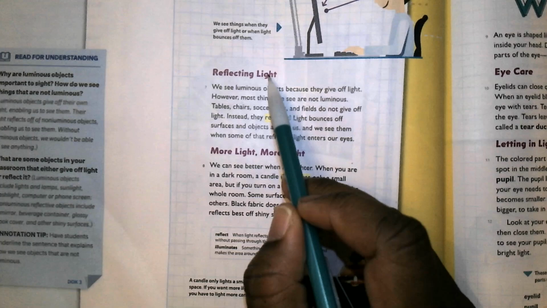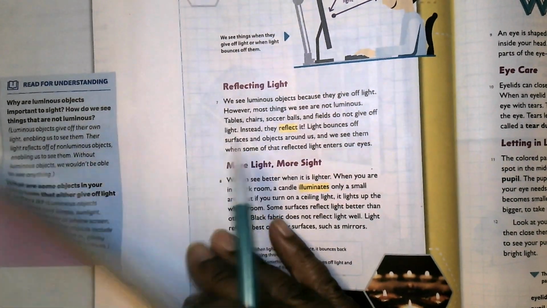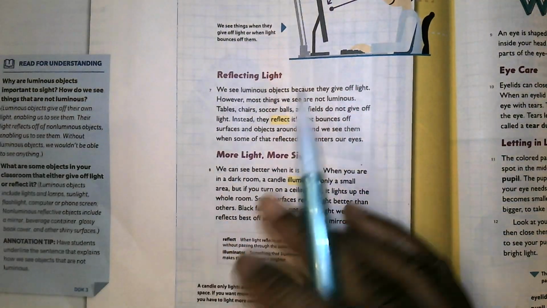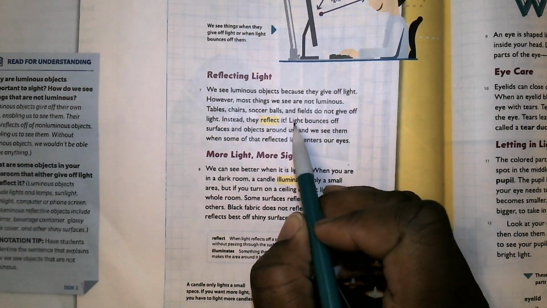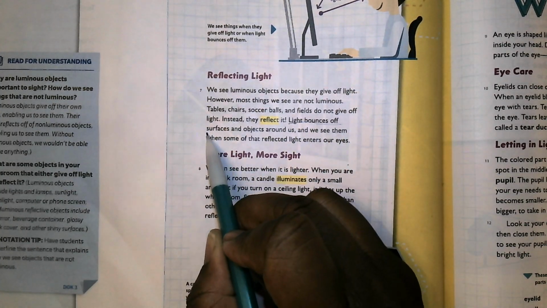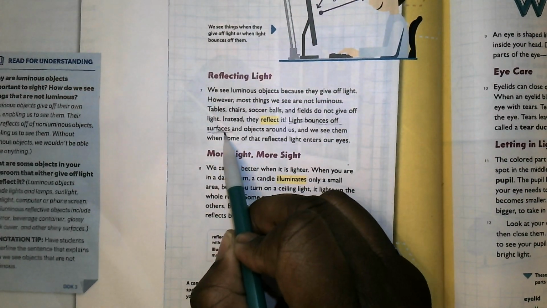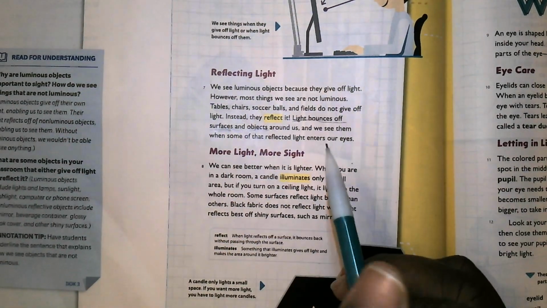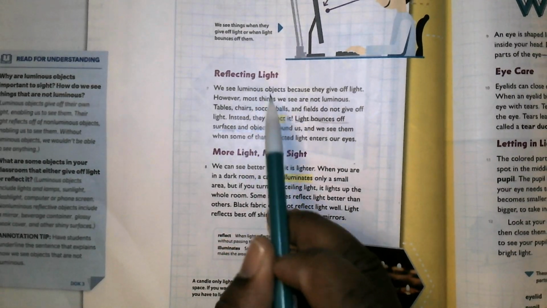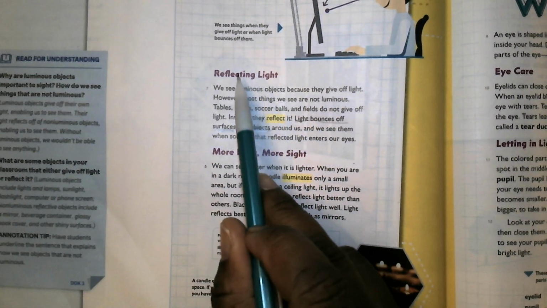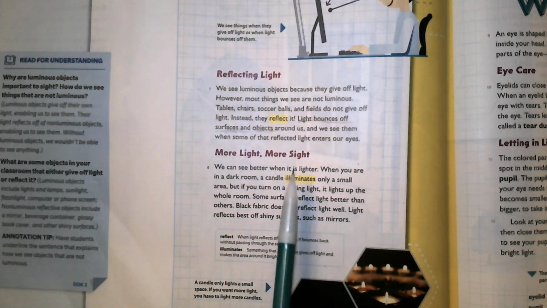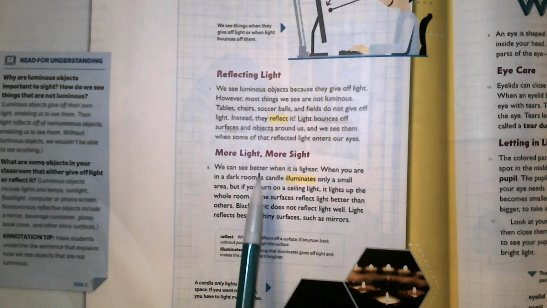Okay, so reflecting light, because they are giving us something in contrast to what they talked about at luminous things, is that light bounces off of different surfaces and objects. So we'll underline that. Okay? So that's mainly what they're trying to share with us from here. All right? And then more light, more sight. That's the last one in this particular section.